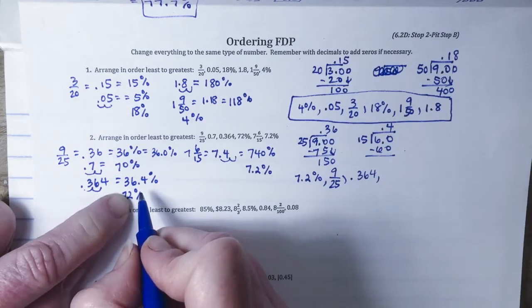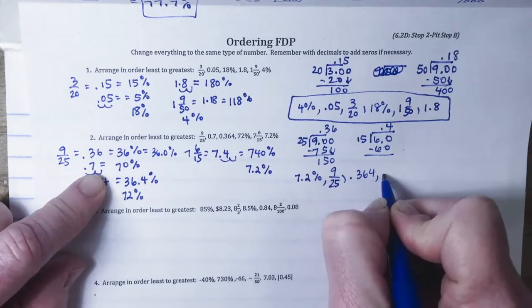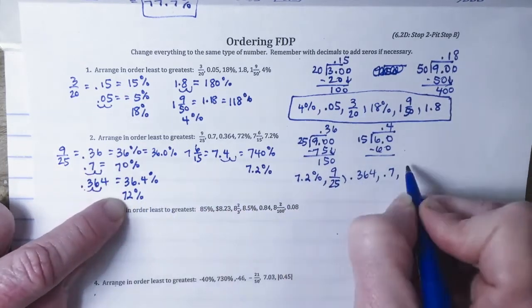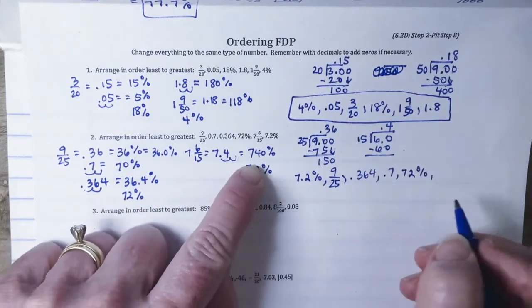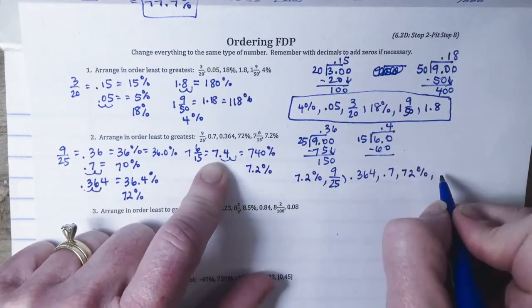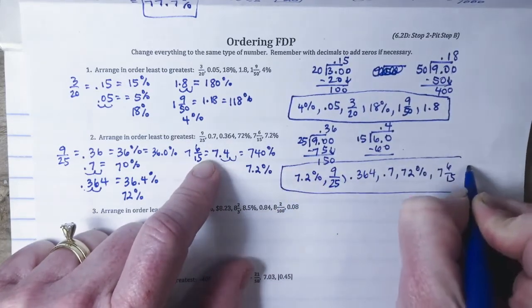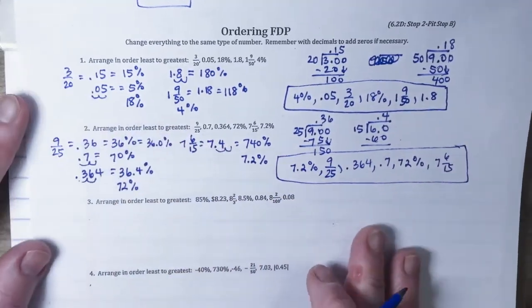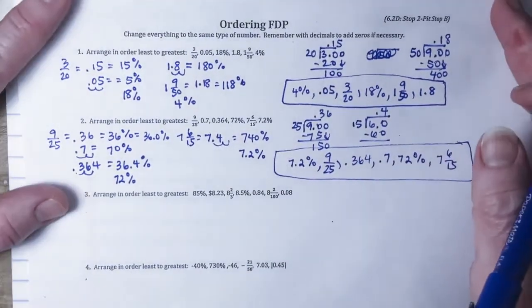All right, and then I'm going to jump up to 70%, which started as 0.7. And then 72%, which was already a percent. And then the last one is 740%, which started off as 7 6/15. All right, so that's least to greatest. Pay attention to what it says, because sometimes they switch it, make it greatest to least, and so I would just reverse the order in that case.